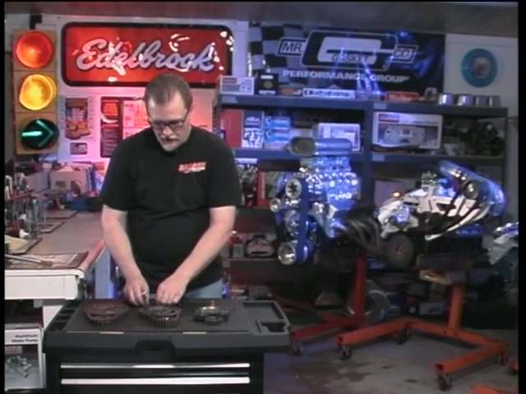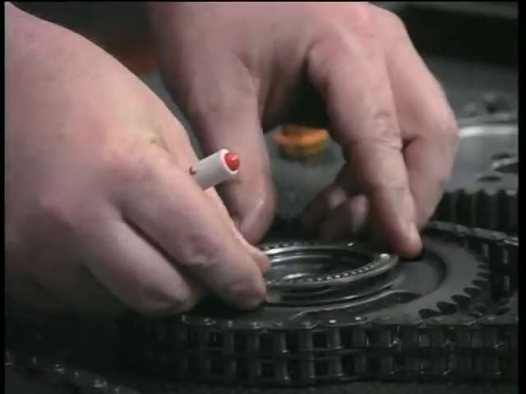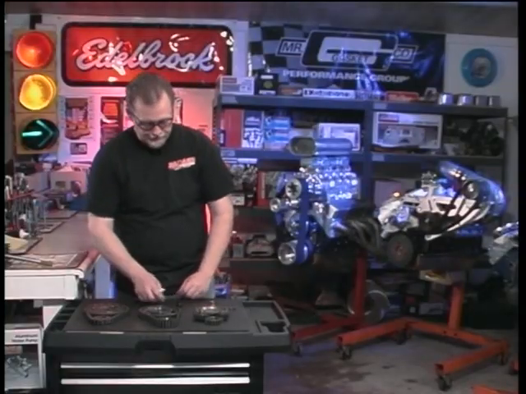To eliminate friction on performance motors, sometimes we use what we call a roller Torrington bearing. And this is what goes on the back side here, just like that, and it just prevents wear and tear on the block. Nothing fancy about that.